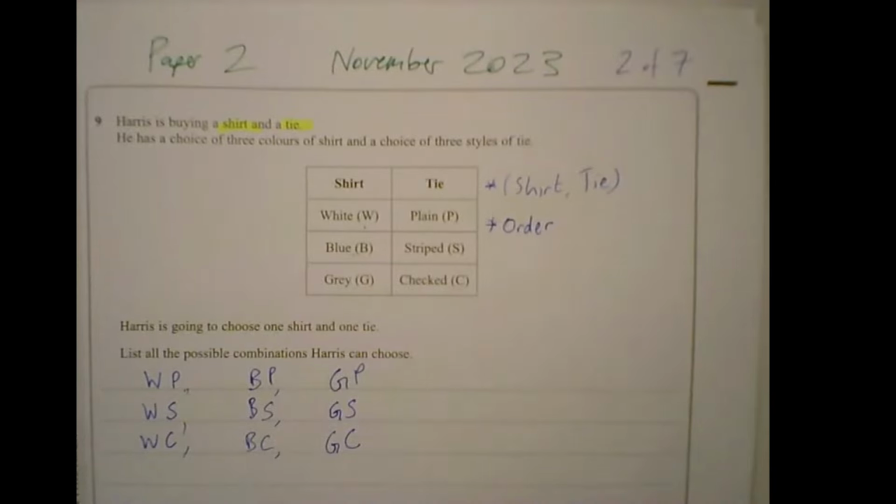Okay, so there's 1, 2, 3, 4, 5, 6, 7, 8, 9 combinations. And again, for this question, you get 1 mark for having 4 of these. So slightly different from the last question. So that's question 2. Let's go on to the next question.